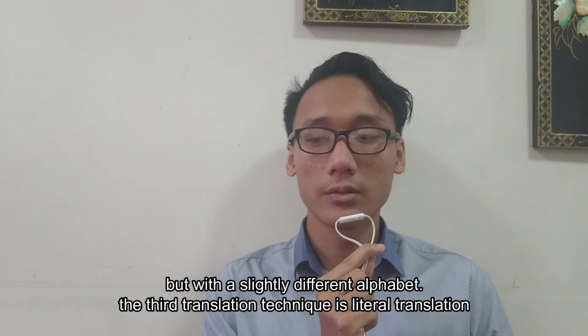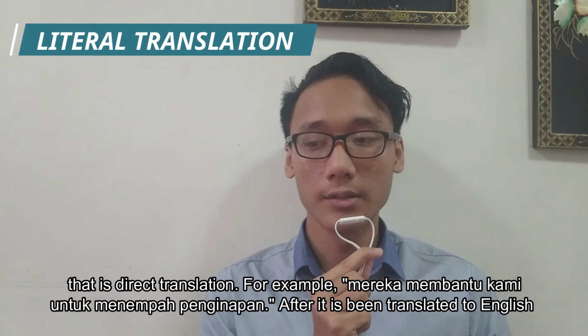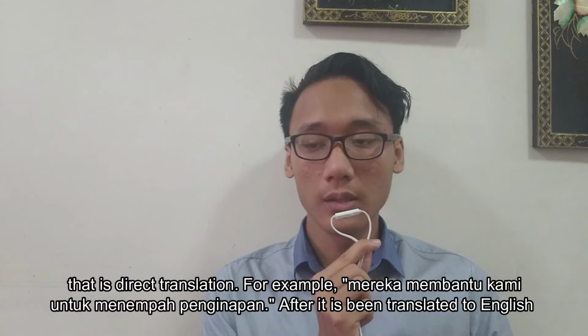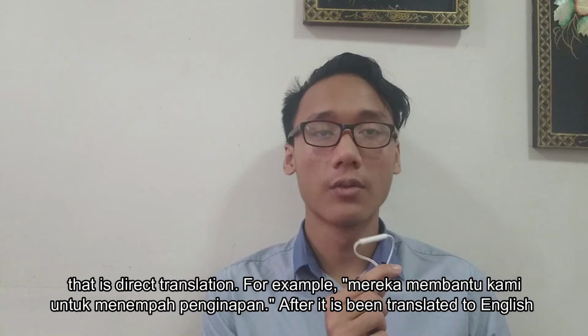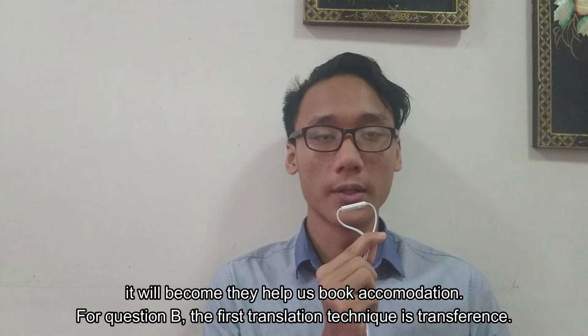So the third translation technique is literal translation, that is direct translation. Direct translation, for example, is mereka membantu kami untuk menempah penginapan. After it's been translated to English, it will become they help us book accommodation.